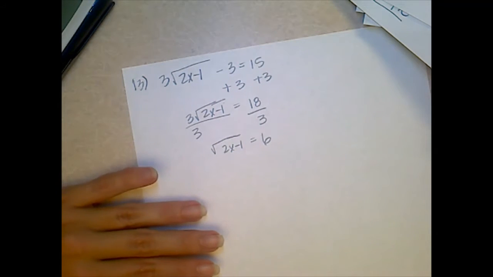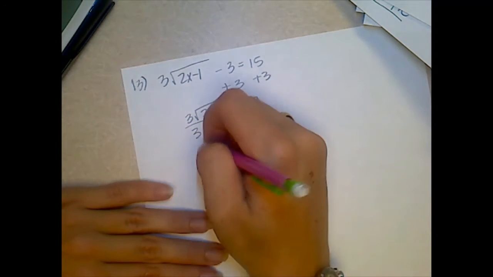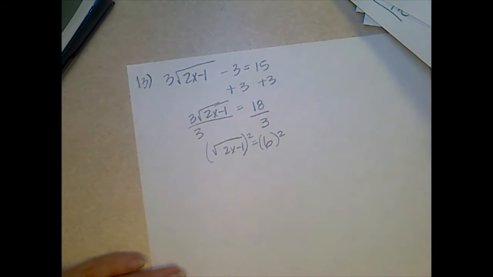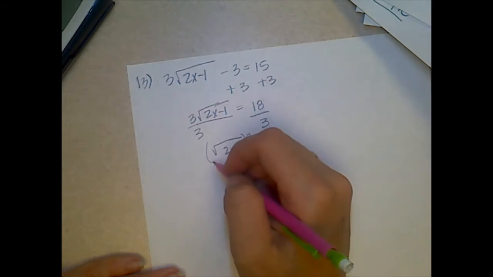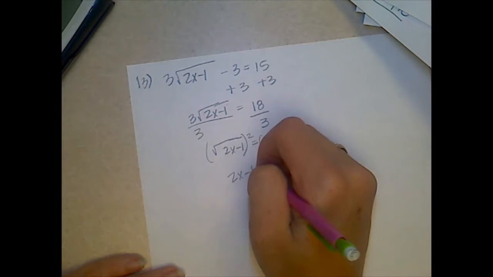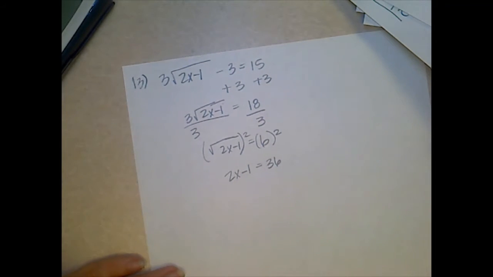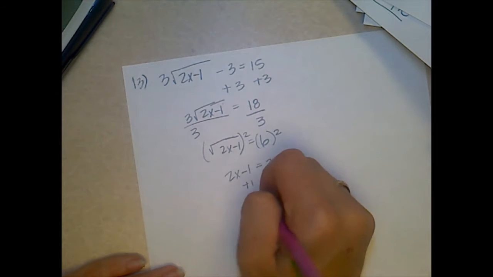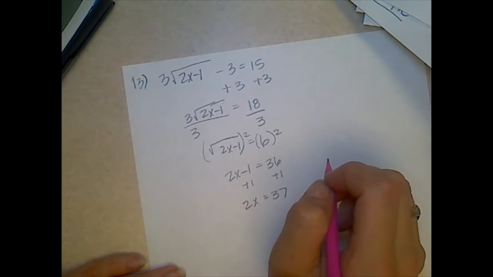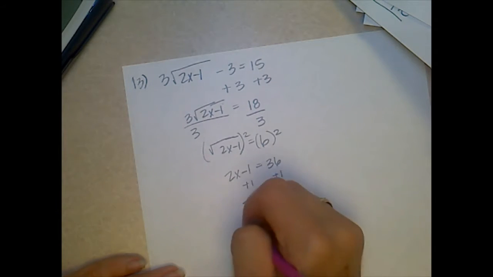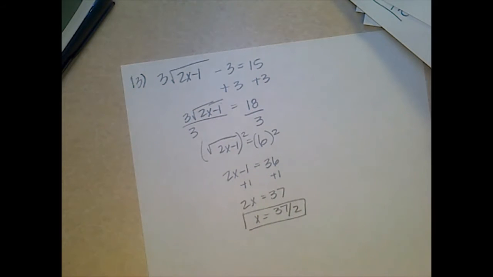Once that square root is by itself, you can get rid of it. But you can only get rid of it if it's by itself, and you get rid of it by squaring. So if I square a square root, then it goes away. So I have 2x minus 1 and 36. And then it's just as easy as it looks from there. 2x equals 37. X equals 37 over 2. Not a pretty answer, but it is a pretty question.